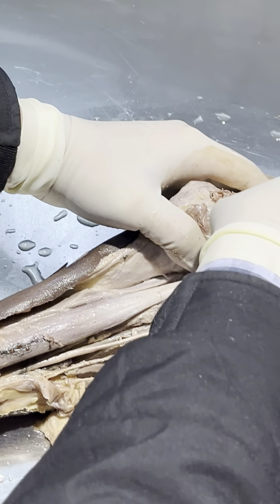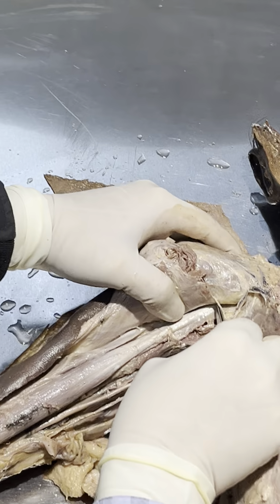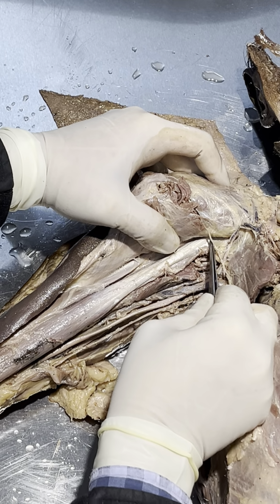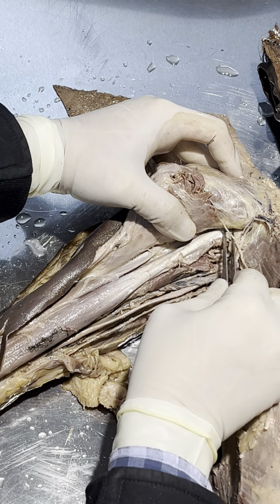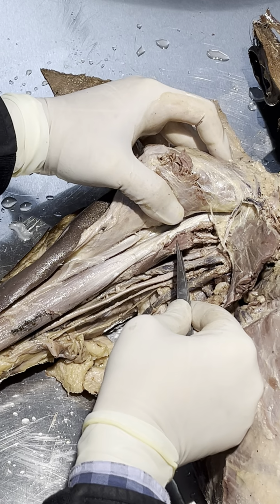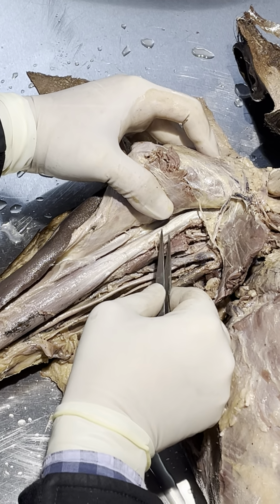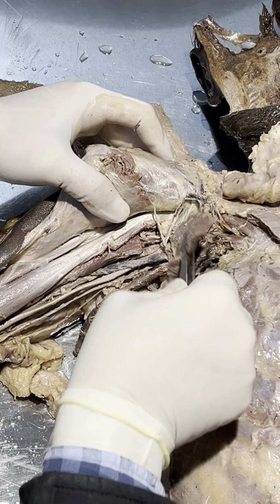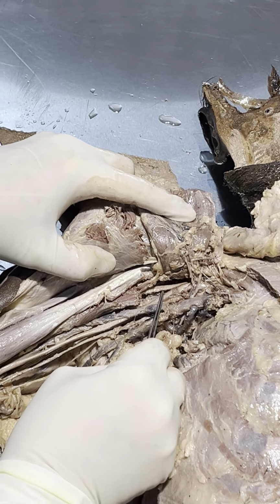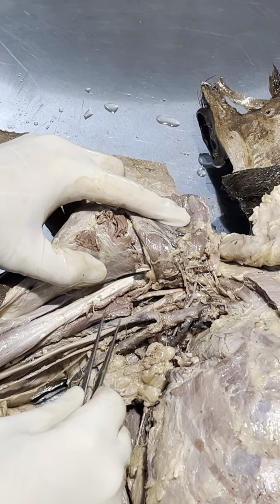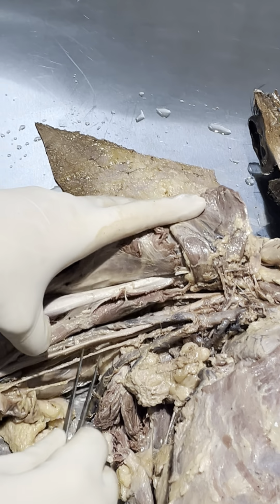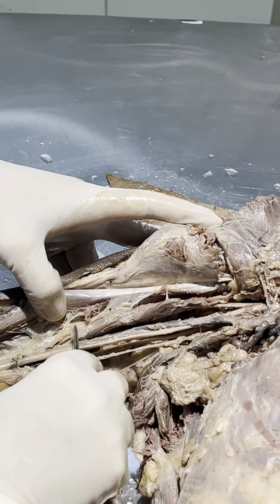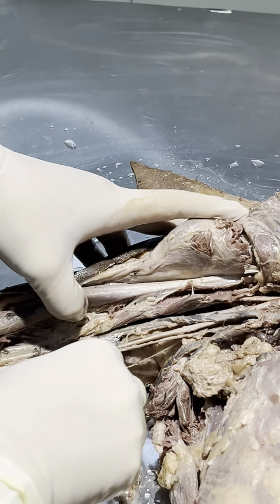And this coracobrachialis muscle takes origin along with the tendon of the short head of biceps brachii from the tip of the coracoid process. So here is the tip of the coracoid process, and the coracobrachialis muscle takes its origin along with the short head of biceps brachii from the tip of the coracoid process. So this is the musculocutaneous nerve which is piercing this coracobrachialis muscle. You can see here, this is the coracobrachialis muscle, and I can show you it is piercing this coracobrachialis muscle.